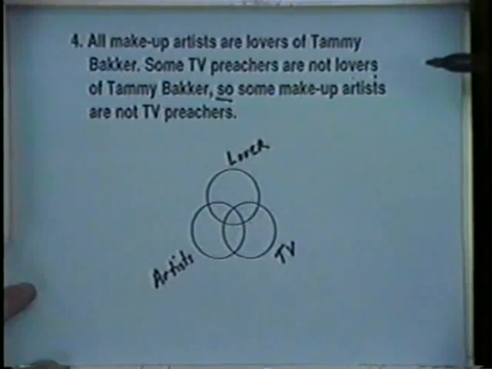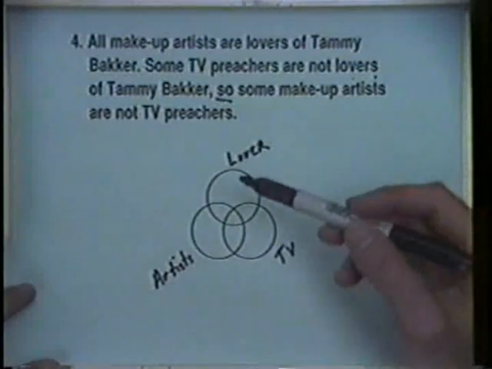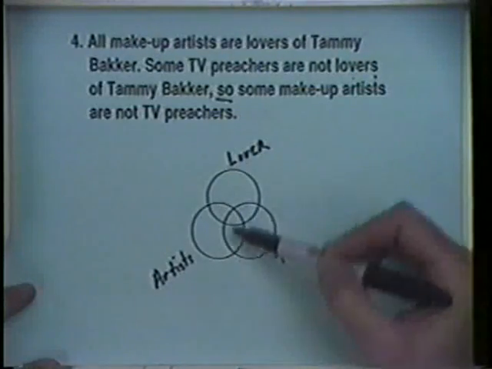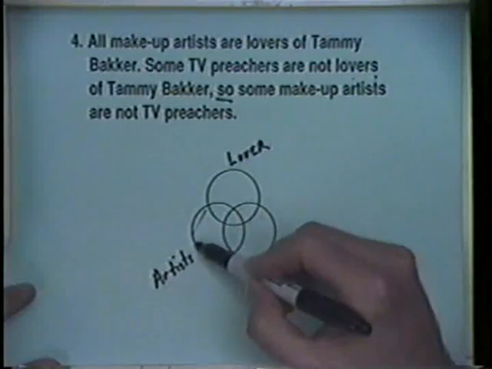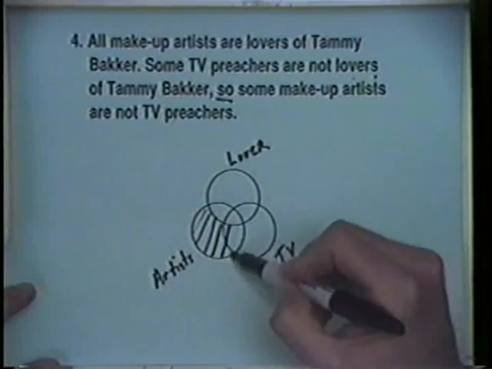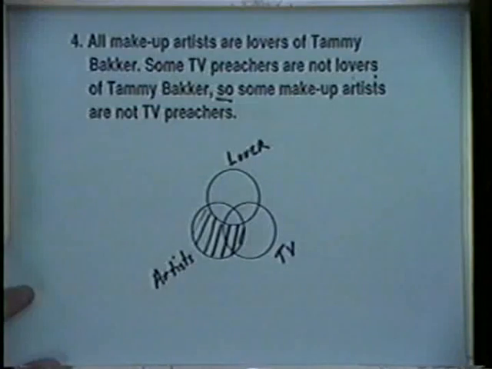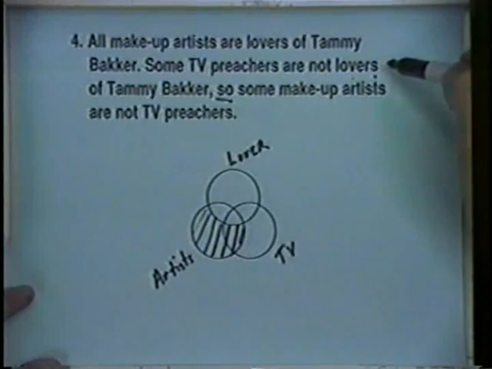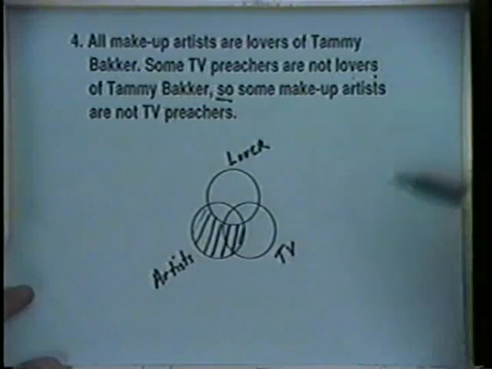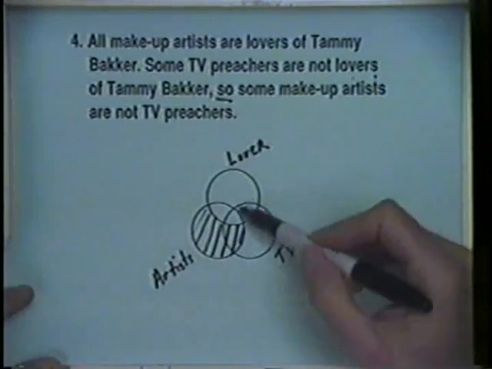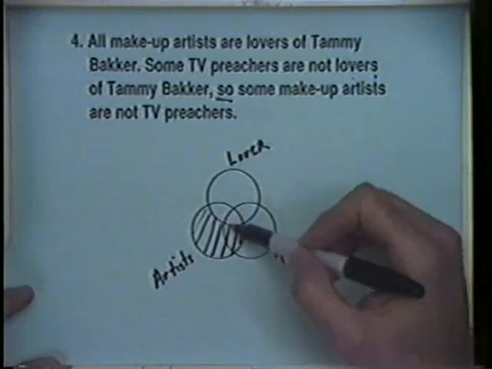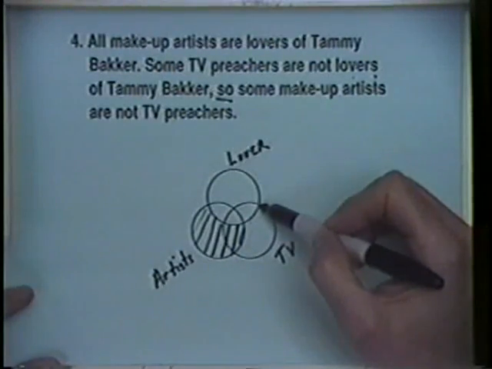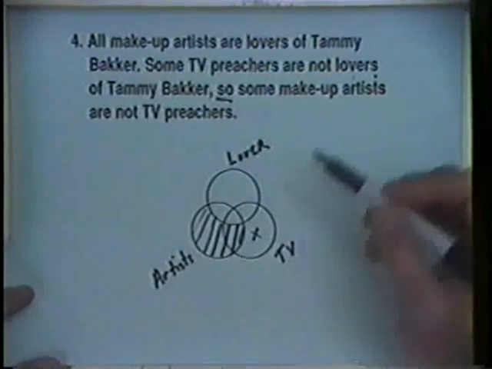All makeup artists are lovers of Tammy Bakker. All makeup artists have to be also in the lovers of Tammy Bakker circle, which means the bottom part of this artist circle has to be shaded out. Now we do the existential premise. Some TV preachers are not lovers of Tammy Bakker. That means there exists something in the TV circle which are not lovers of Tammy Bakker, so they have to be below this crescent, requiring an X to be placed in that area.